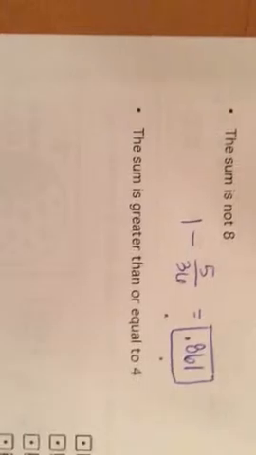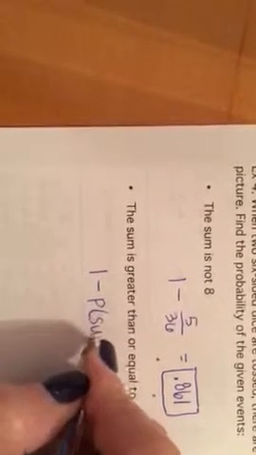Okay, the next part, the sum is greater than or equal to 4. Well, there are a lot of these that would add up to 4 or more. So we're going to find the ones that are less than 4 and subtract it from 1. So we're going to find 1 minus the probability that the sum is less than 4.